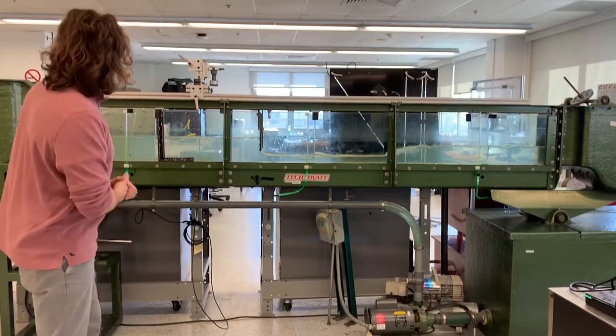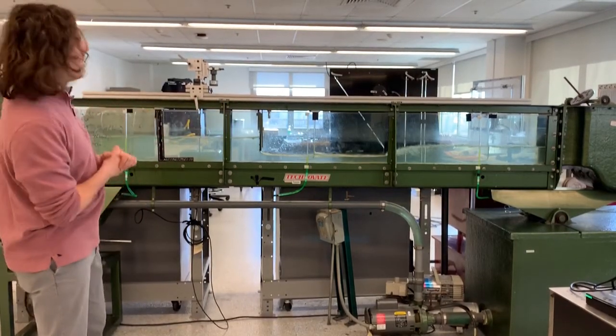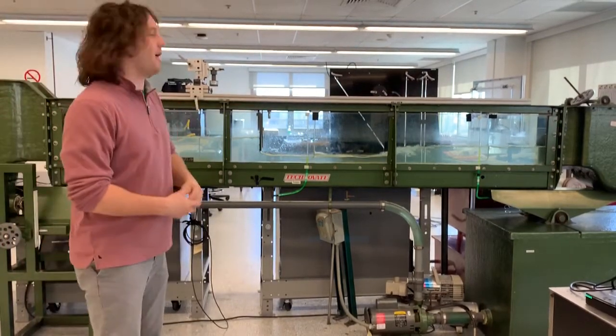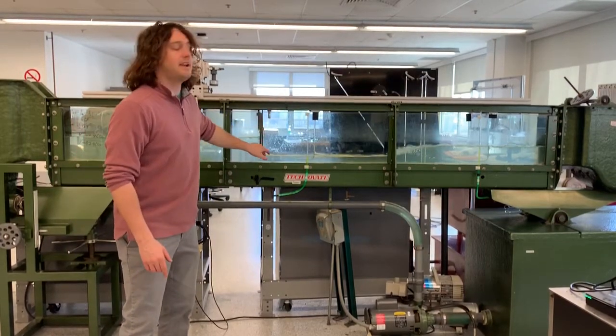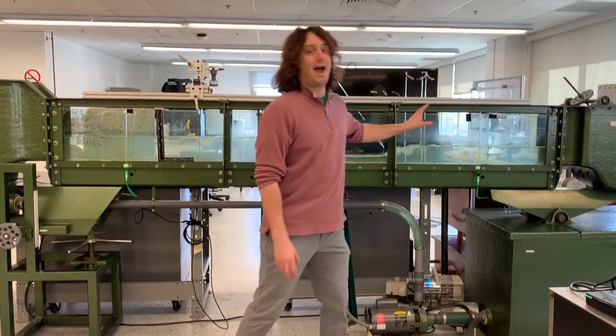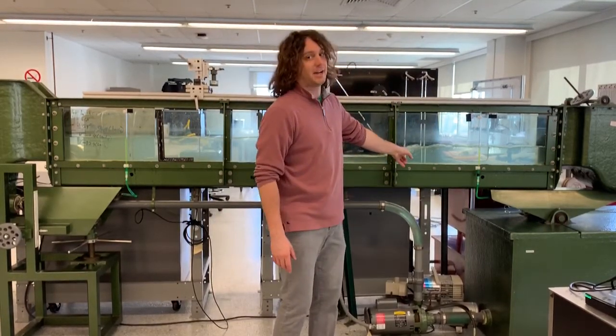Okay? As you can see, this is your open channel test apparatus. There are three distinct sections of flow here. You have the flow before the sluice gate. This is the sluice gate. You have the flow after the sluice gate. And you also have the flow after the hydraulic jump. This guy right here is a hydraulic jump.